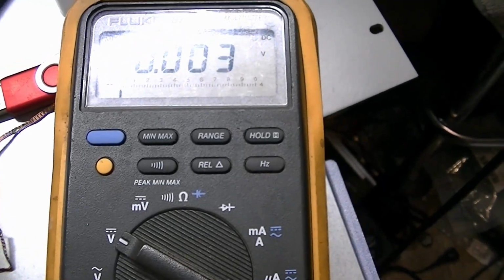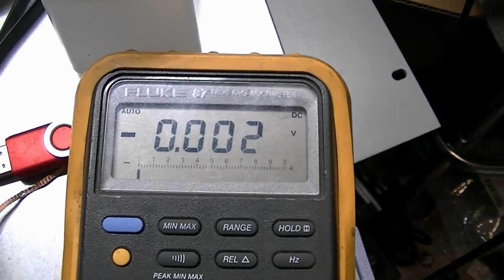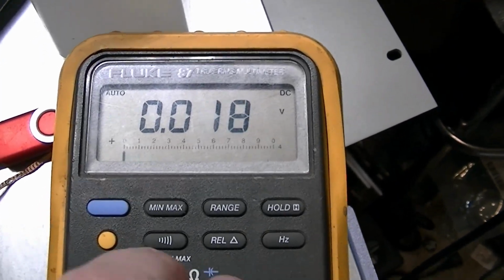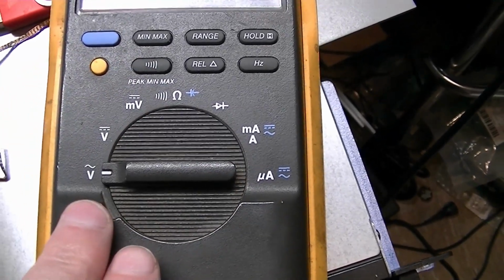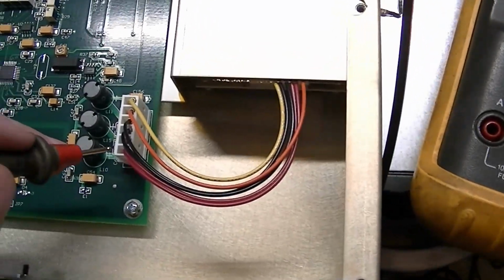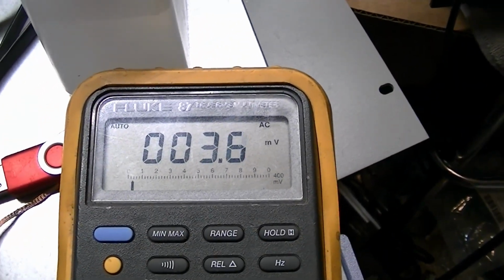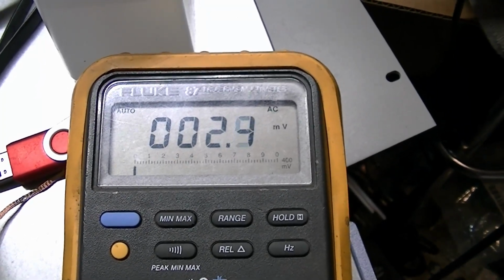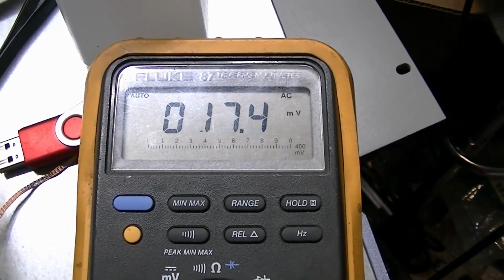Okay, so those look good, but what you want to do when you suspect a power supply issue is just go and put your meter on AC here, then see what it says. So I'll go and look at red again. Red, we hardly have any movement when the meter is on AC.